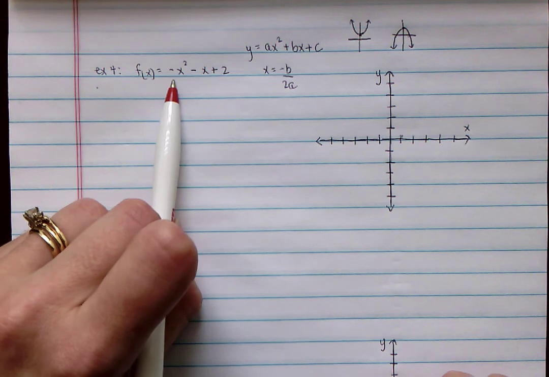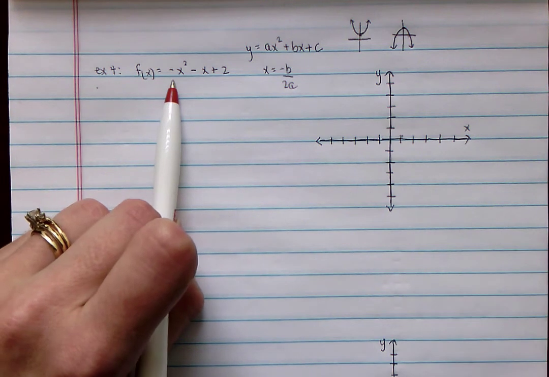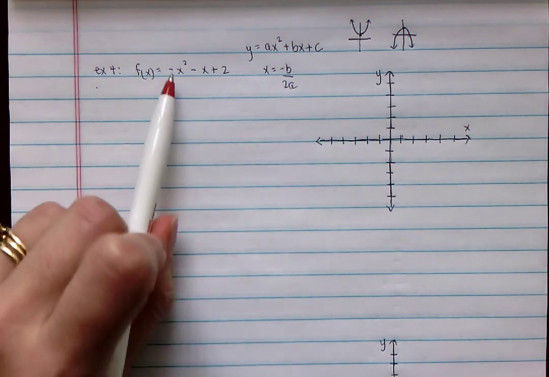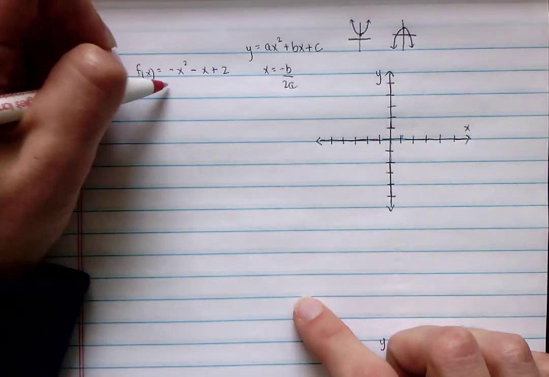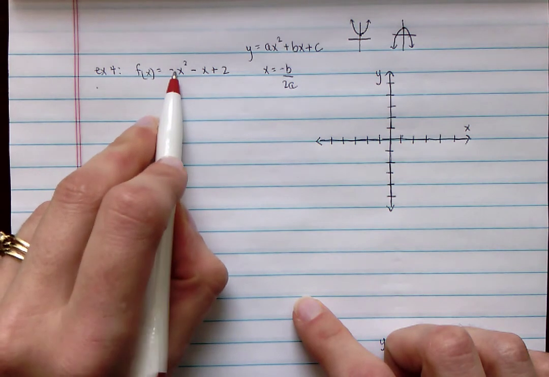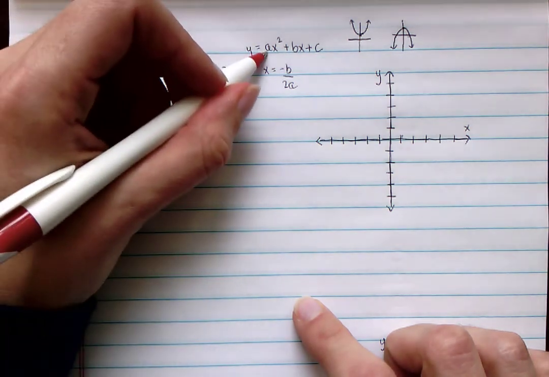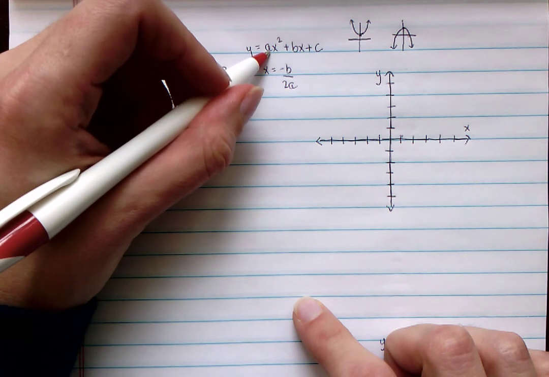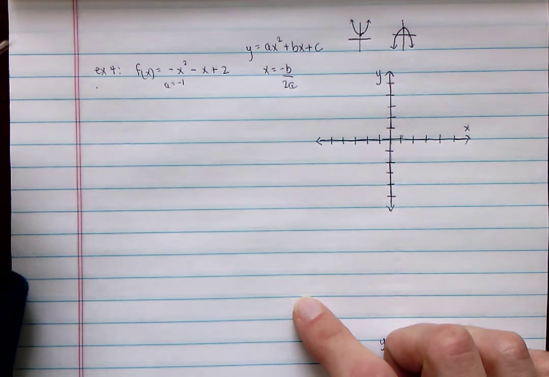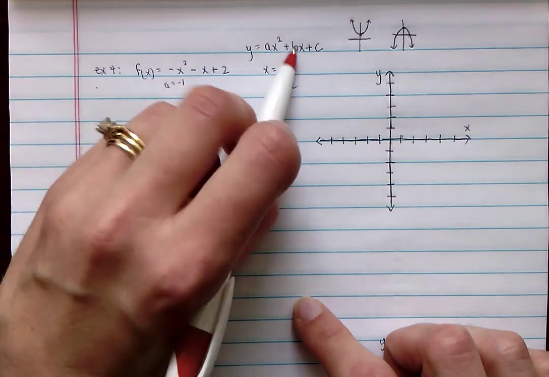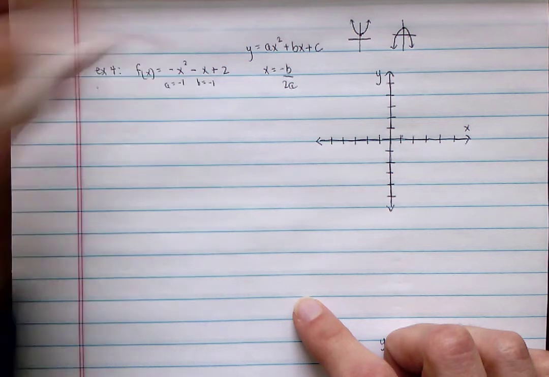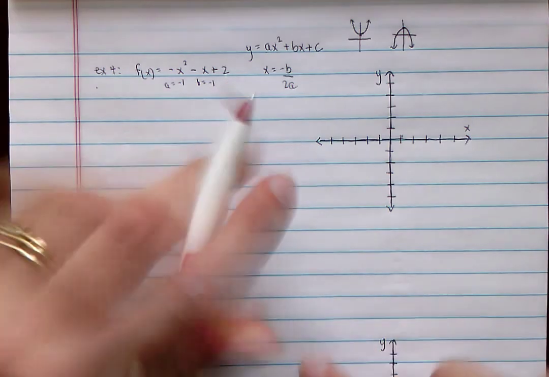So let's look at this example and find the vertex, and then we can find a few more points to graph it. Notice in this example, the leading coefficient is -1. Remember, that's the one out in front of the x squared term, that's a. So a equals -1. b is the one out in front of the x term, so b is equal to -1. And then c equals 2, but we don't need that.